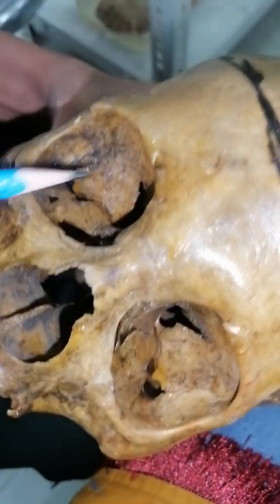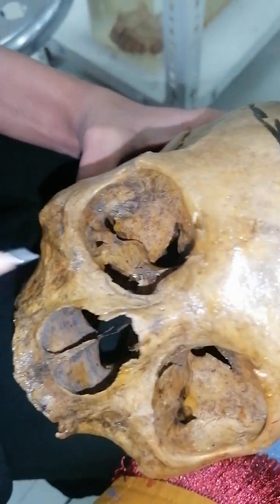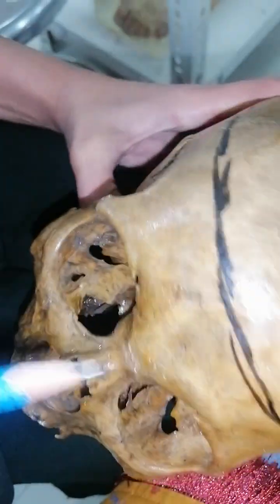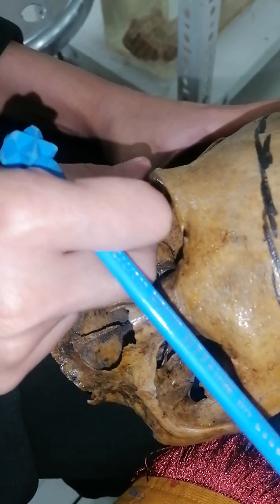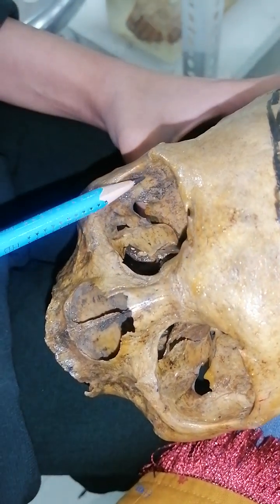Now let's talk about the lateral wall. It is a very strong wall, and it is the strongest of all the walls. We have mostly discussed it already. Here, this is the elevation that is felt. This elevation is known as Whitnall's tubercle or zygomatic tubercle.